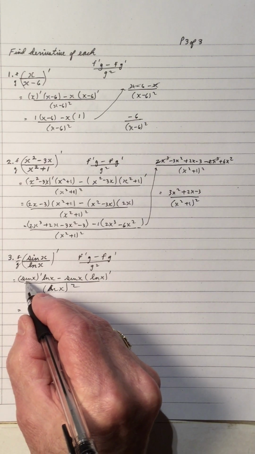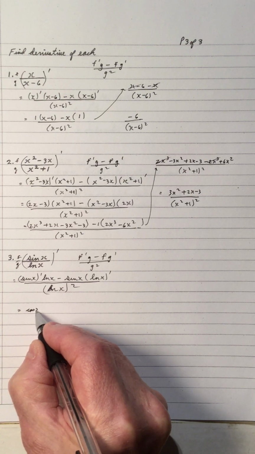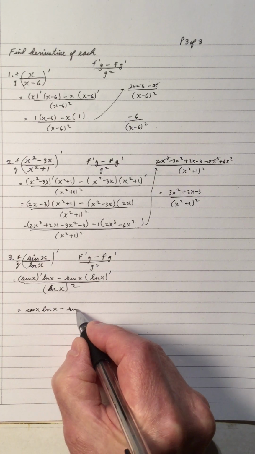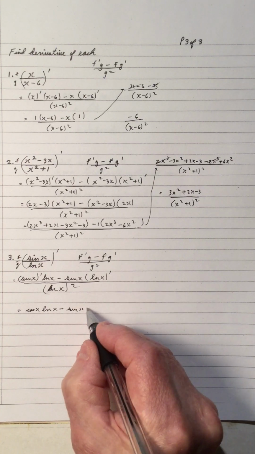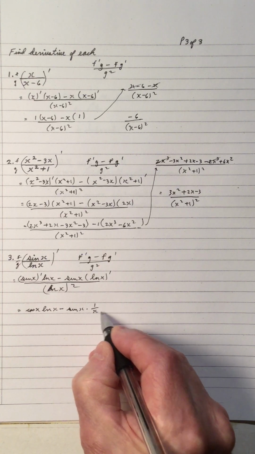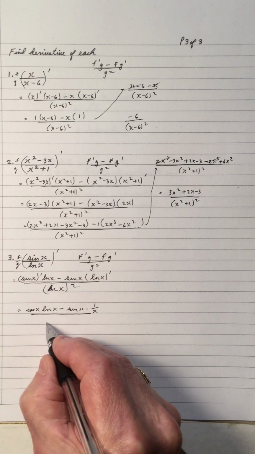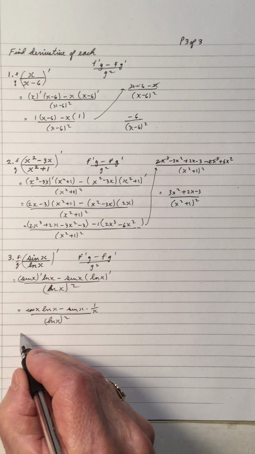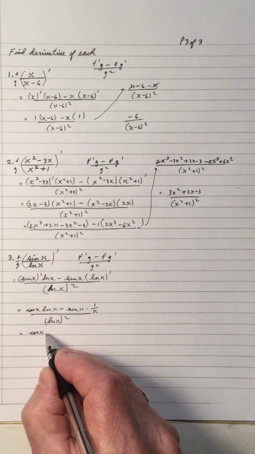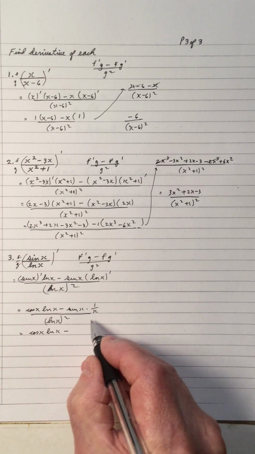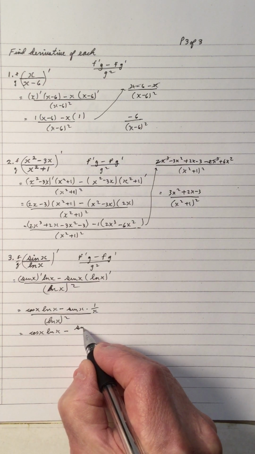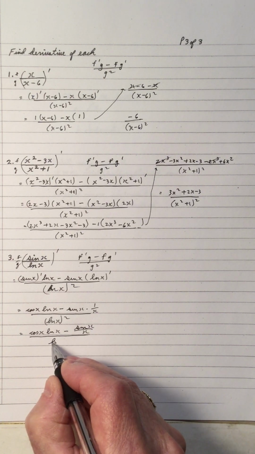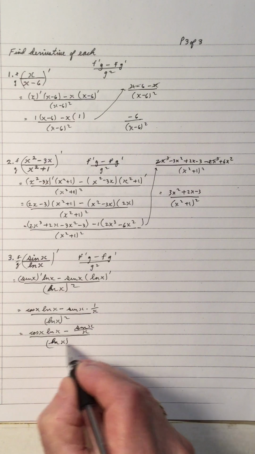The derivative of sine is cos x, times ln x, subtract sine x; the derivative of ln x is 1 over x, all over ln x squared. Continuing, that's cos x ln x, subtract, and when we multiply here we get sine x over x, all over the ln of x squared.